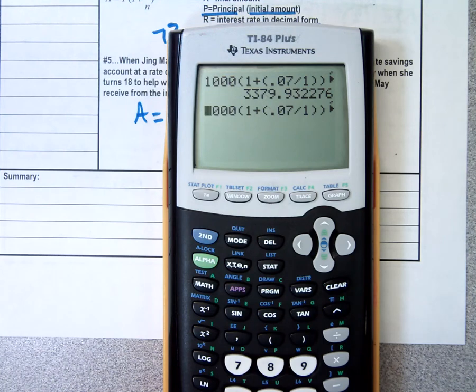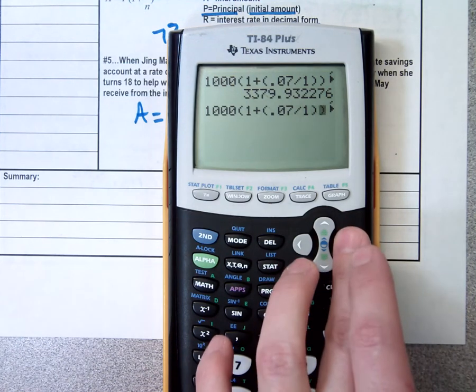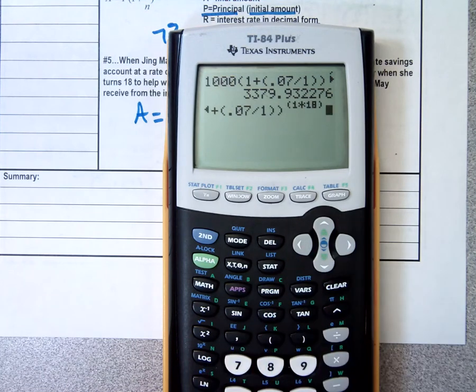So I want to explain. This set of parentheses is around my fraction. I always put parentheses around my fraction no matter what. And then this set of parentheses is for everything that is getting multiplied with the 1,000. Because if I have a parenthesis here, I have to close it somewhere. And then I hit the exponent button, and then I have 1 times 18 in its own set of parentheses.